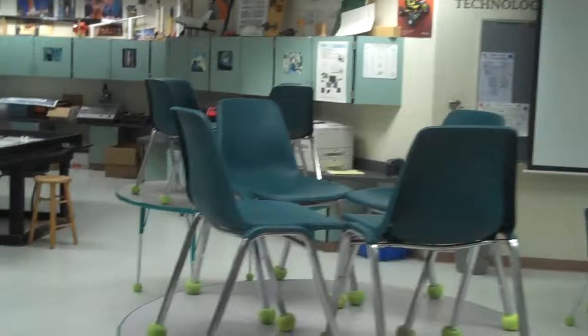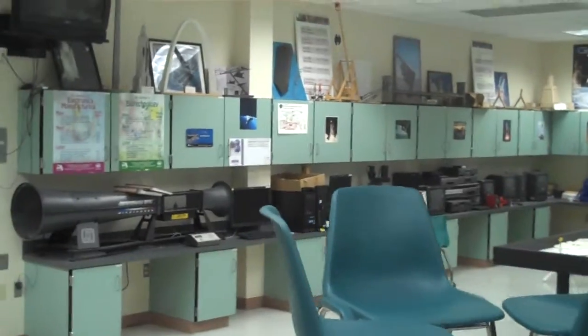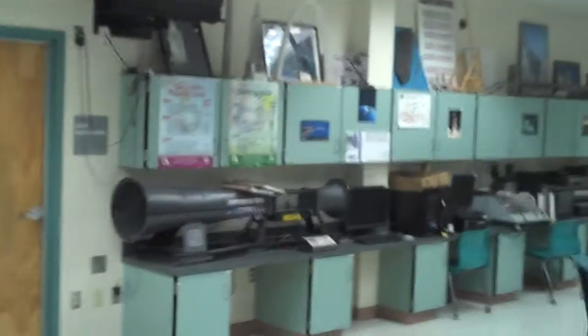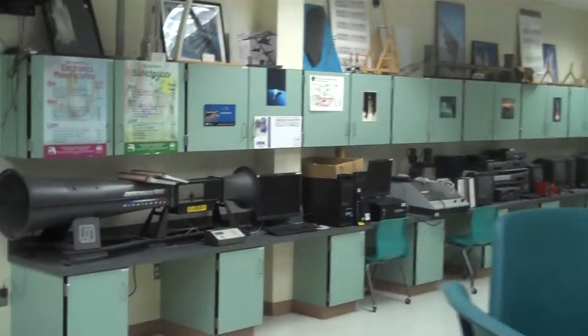My point is I always felt that when you come into a room, you should know what is being taught there by the evidence on the walls. And so when we first started engineering, one of the projects I had my students do was a scale model of an engineering wonder. And so a lot of the projects that you see up on the cupboards here were just that.